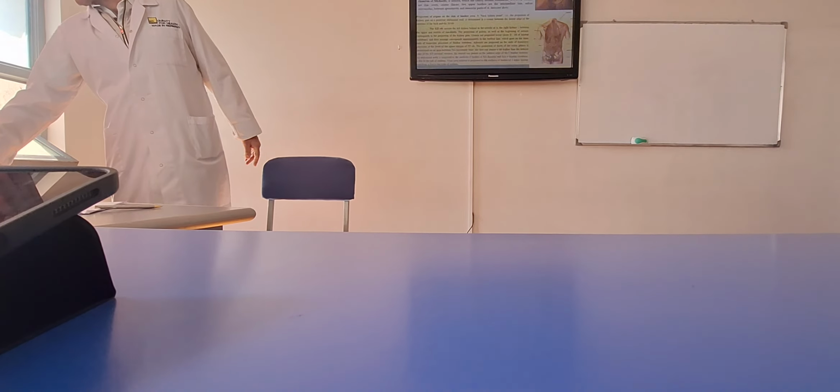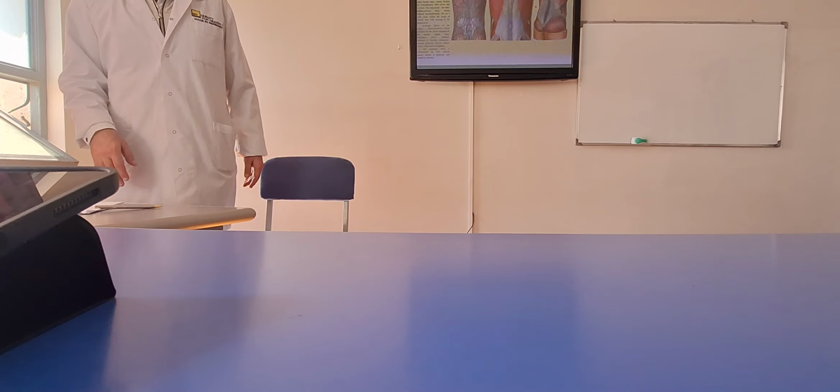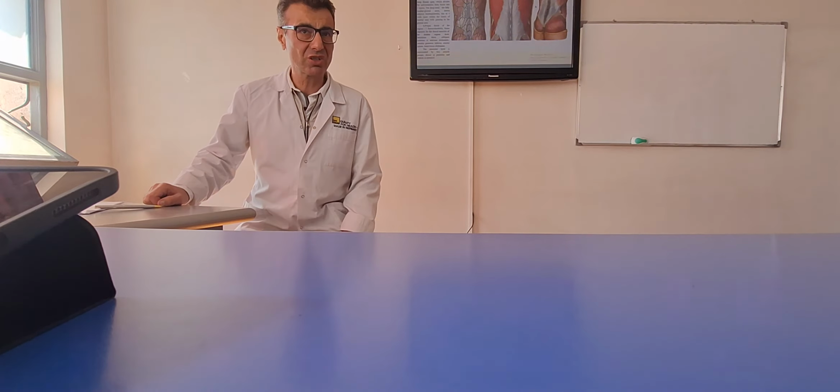Let's continue. Anyhow, we understand the borders, projections, and divisions. Now let's speak about layers as usual. As usual we start from the superficial, but here, keep in mind, if you describe posterior structures, the superficial one will be posterior. When you describe anterior structures, vice versa, the superficial one will be anterior. This is important to understand.